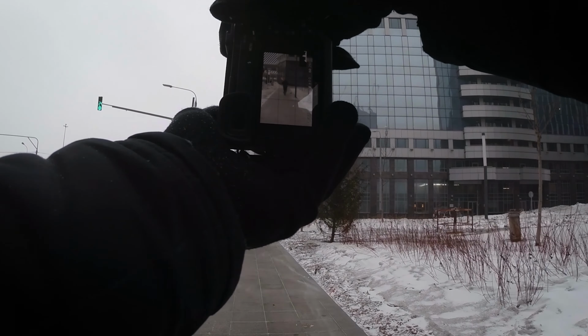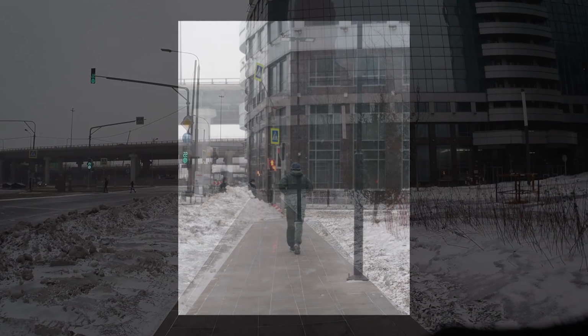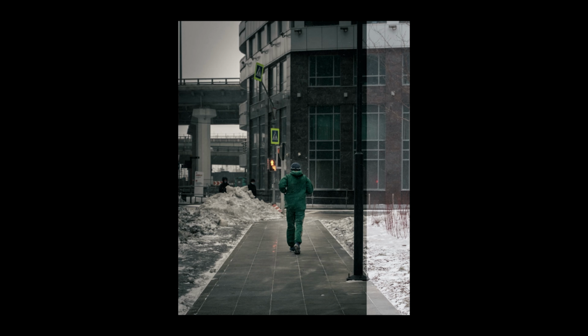Aperture priority is convenient to use when you need to quickly take photographs in changing lighting conditions, when there is no time to set all the parameters manually and take a test shot. And believe me, everyone does this.